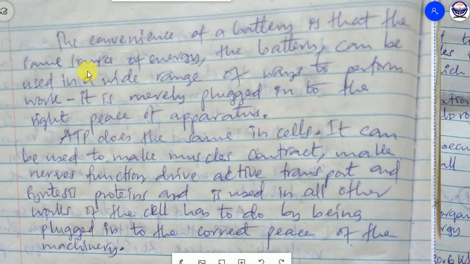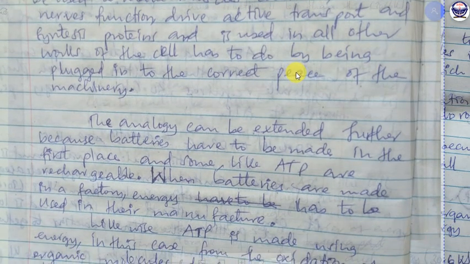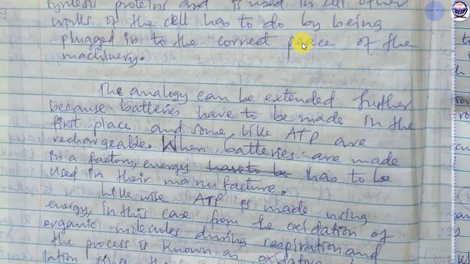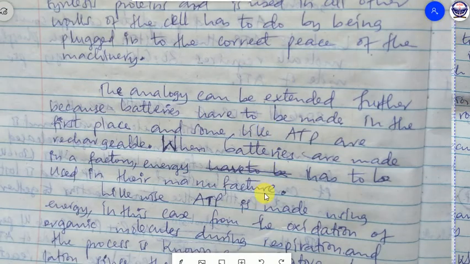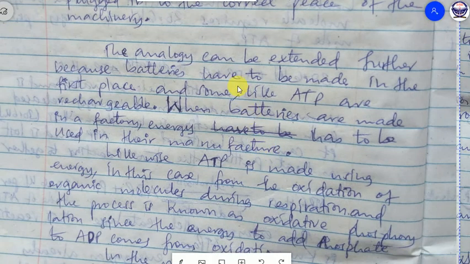It can be used to make muscles contract, to make nerves function, to drive active transport and the synthesis of protein, and in all other work of the cell, by being plugged into the correct piece of machinery. So ATP is the energy store of the cell, and by plugging it into the correct machinery, it can release different categories of energy used in the cell.